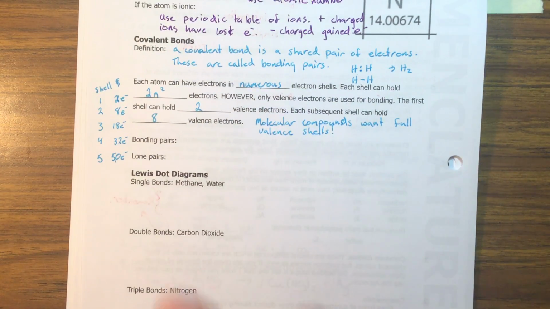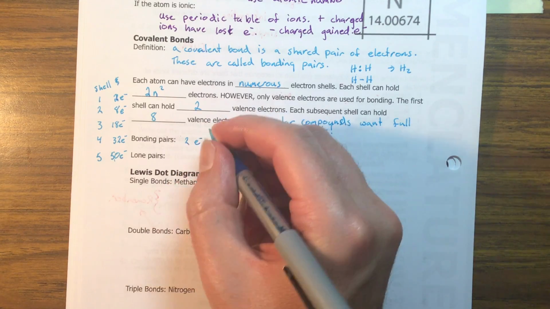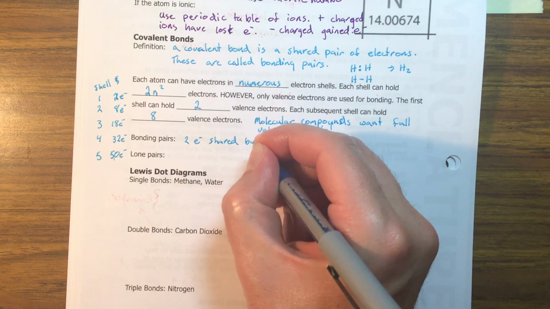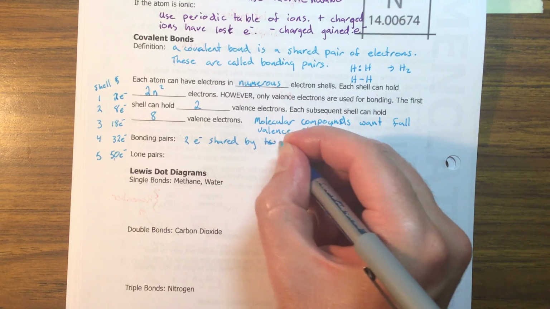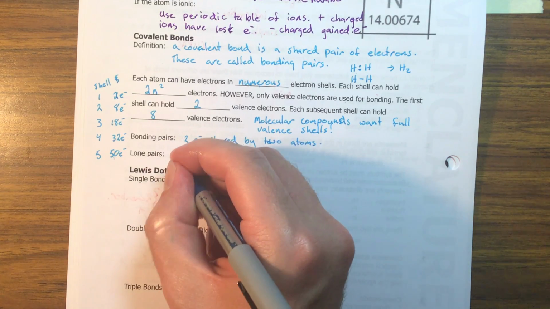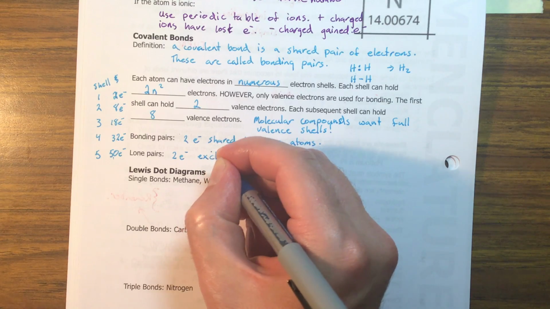So bonding pairs are 2 electrons shared by 2 atoms. Lone pairs are 2 electrons exclusively with 1 atom.